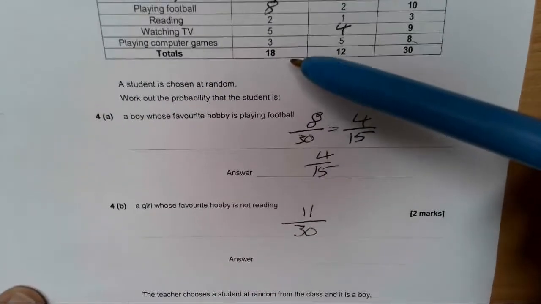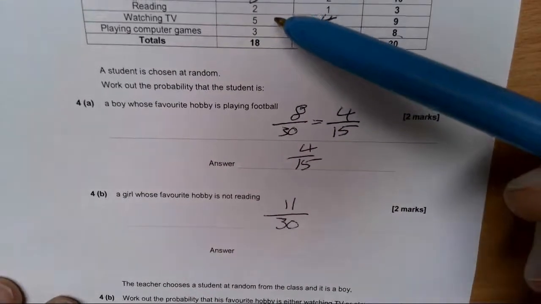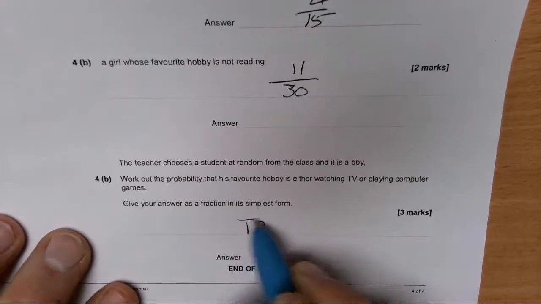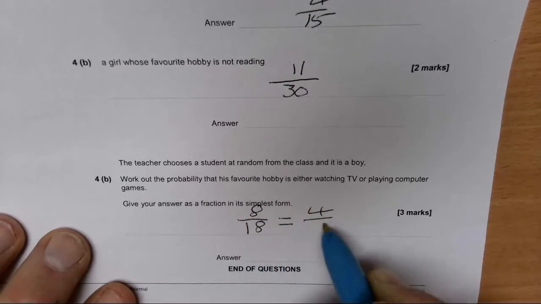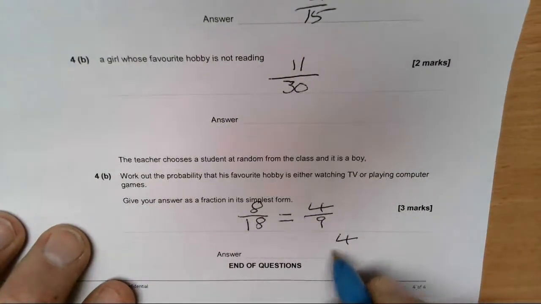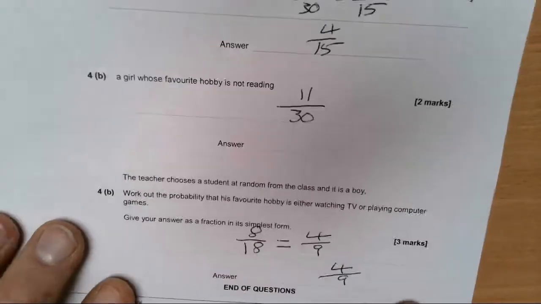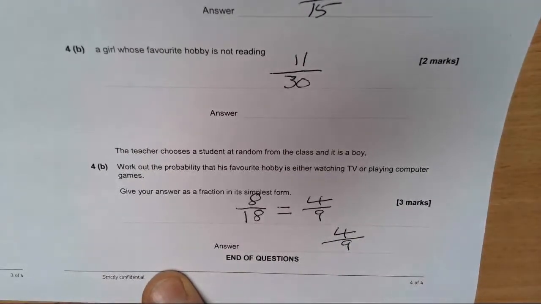And then either watching TV or playing computer games is going to be this 5 plus this 3, which is going to be 8 out of 18, which simplifies down to 4 out of 9. And it does say it wants it in its simplest form, so 4 out of 9 is the correct answer there. And that is the end of the topic check.